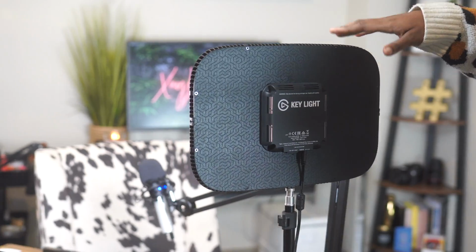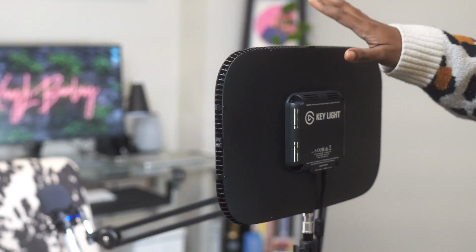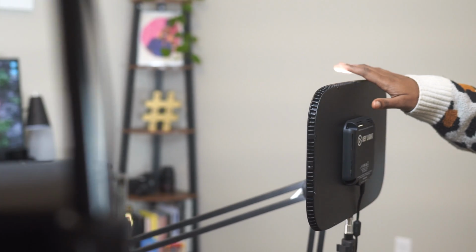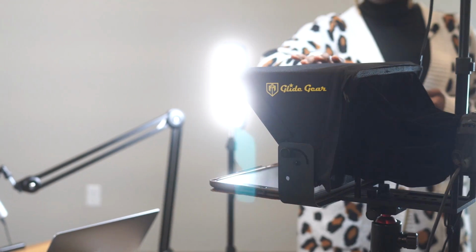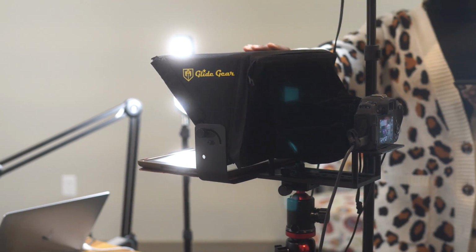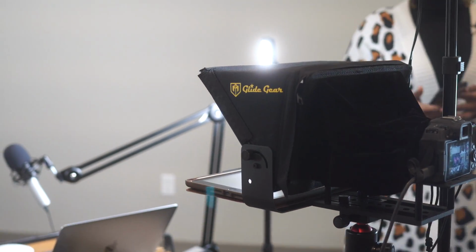So I have more lighting. As you can see, I was able to invest in slimmer lights because I have a smaller space. So instead of the soft boxes I had before, I upgraded to the Elgato key lights. I also here have a teleprompter, because now I do much more brand sponsorships and things like that. And that really comes in handy.